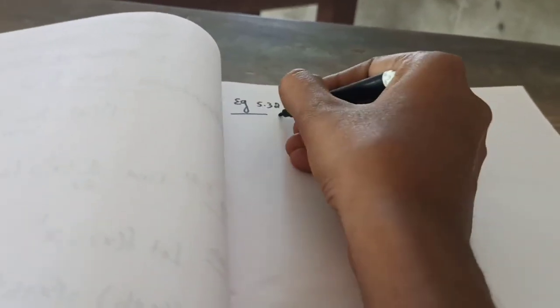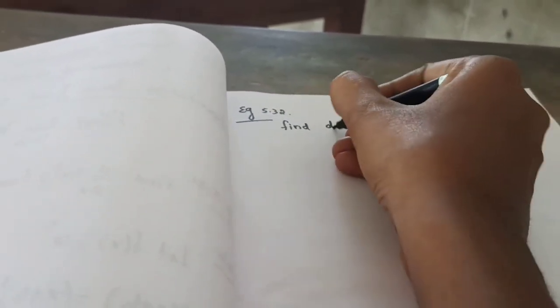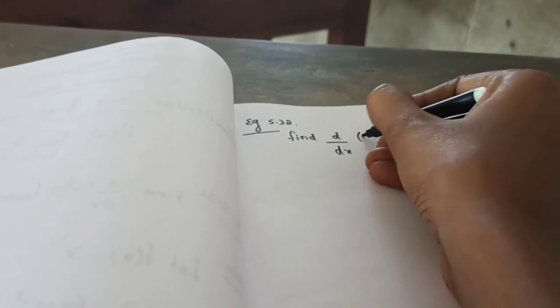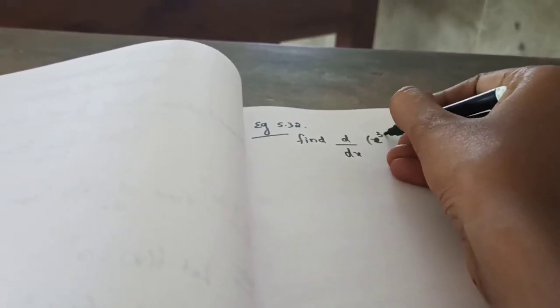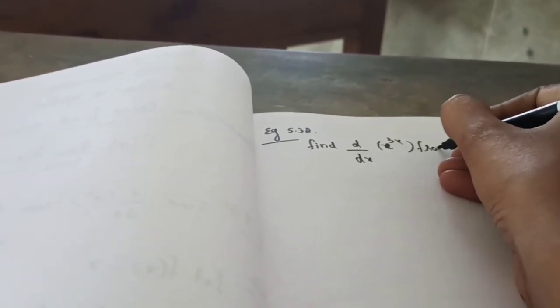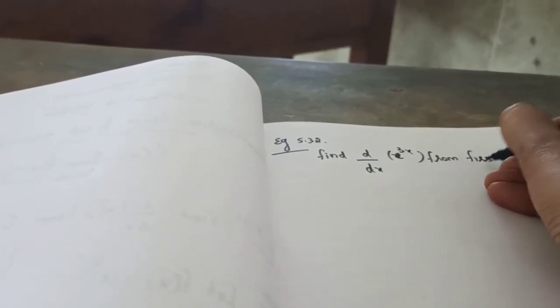Okay, next problem. Example 5.32. The question is, find d by dx of e power 3x from first principle.